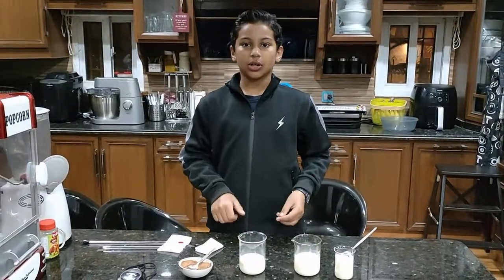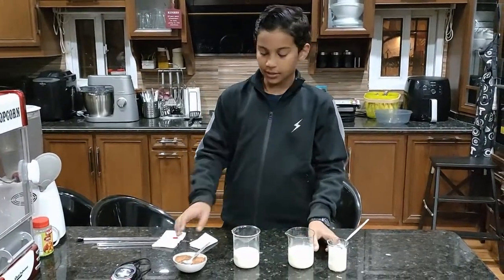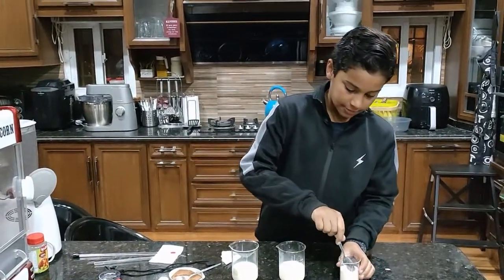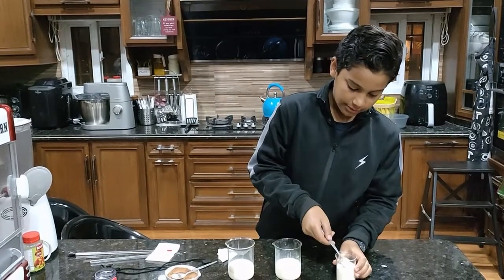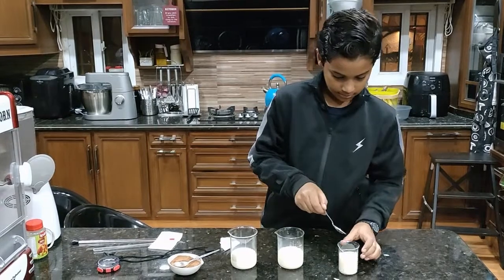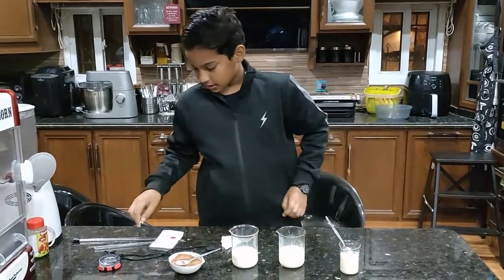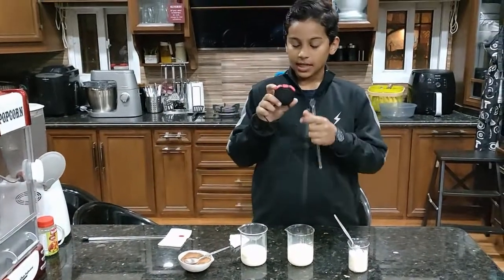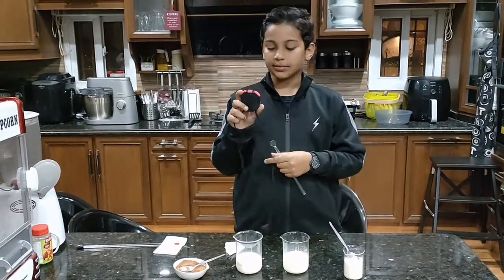The dependent variables are all three: the milk, sugar and cocoa powder. Now let's start the experiment by adding 1 teaspoon of sugar into the colder milk first. So now let's start mixing it. I also have a stopwatch and I will be recording the time in which it mixes.